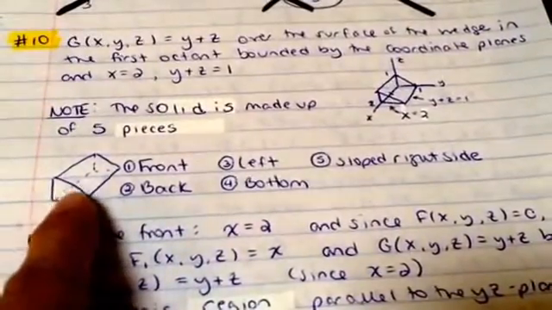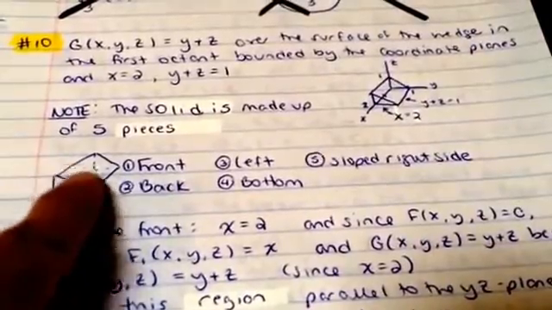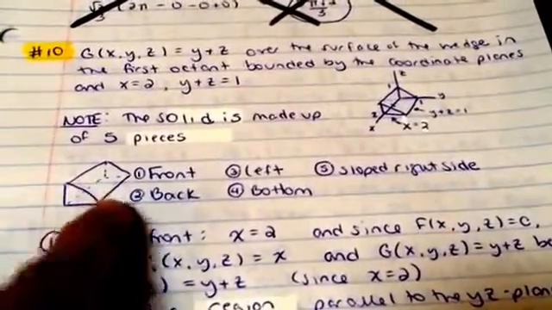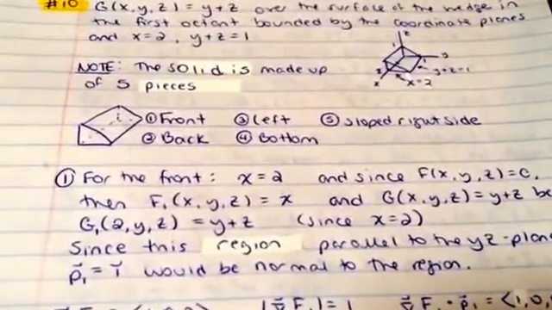I drew it here so you can see you've got the front and the back. You've got the left, the bottom, and this is not really the right side, but it's this sloped side that's kind of on the right. So what you would have to do here is take it one surface at a time.